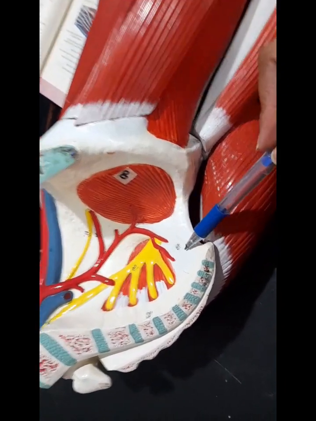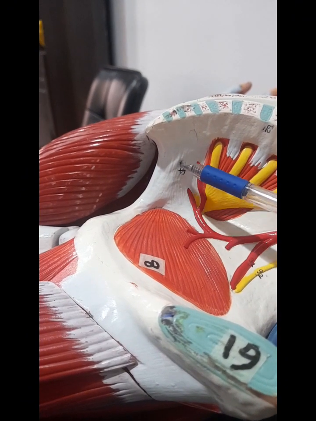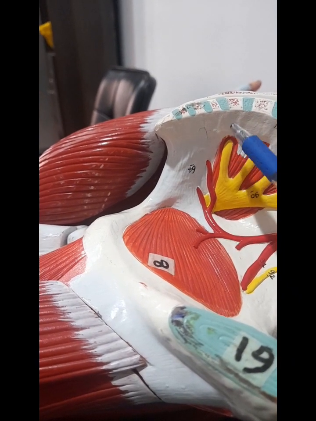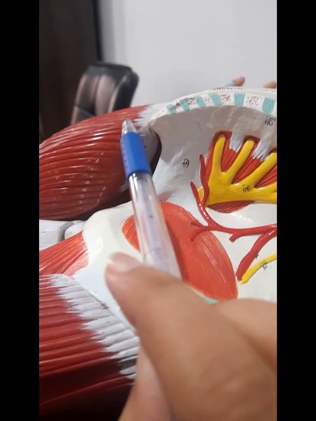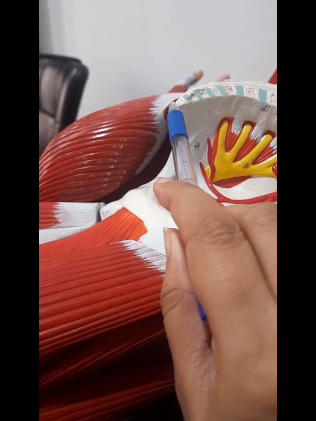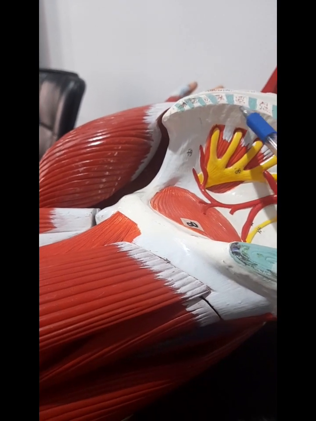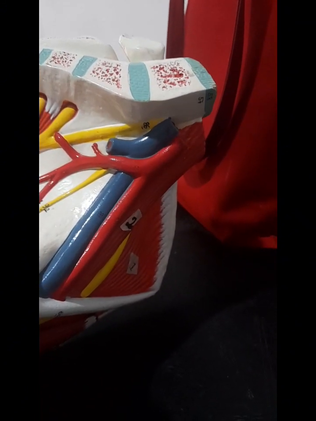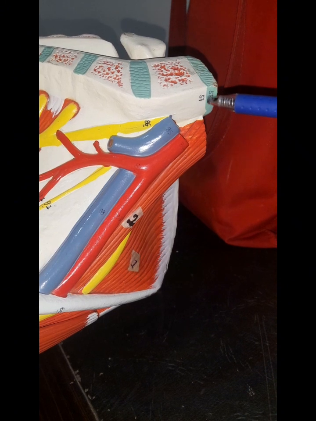Okay, so this right here is the sacrospinous ligament. It connects the sacrum to the ischial spine, so sacrospinous ligament. So if the point is here, this is the coccyx, sacrum. Here we have the lumbar vertebrae, with intervertebral disc.